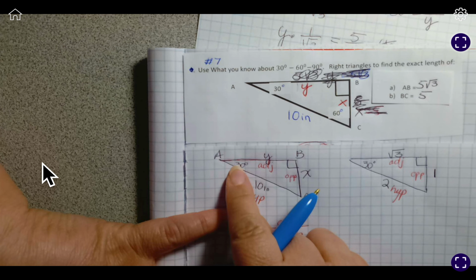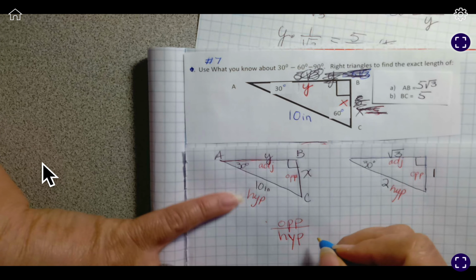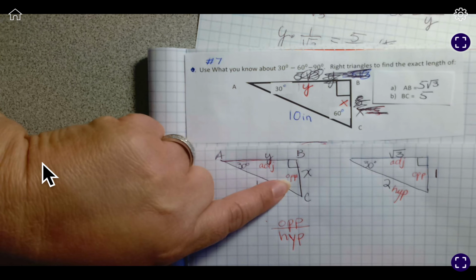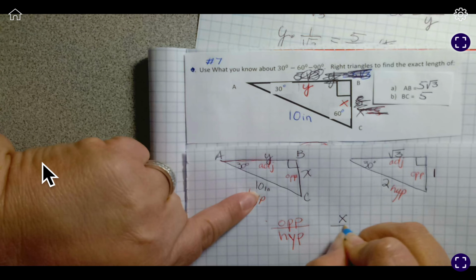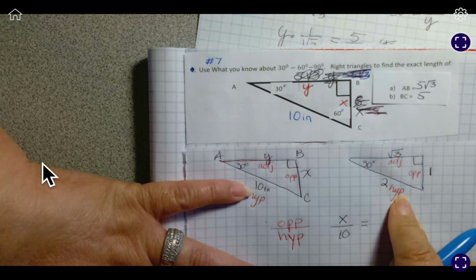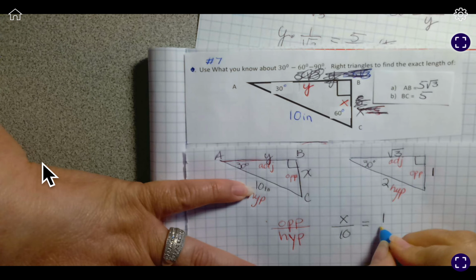This is 30, 60, 90. So according to this is opposite over hypotenuse. That has to be the same as this one over here, the opposite over the hypotenuse. Okay?